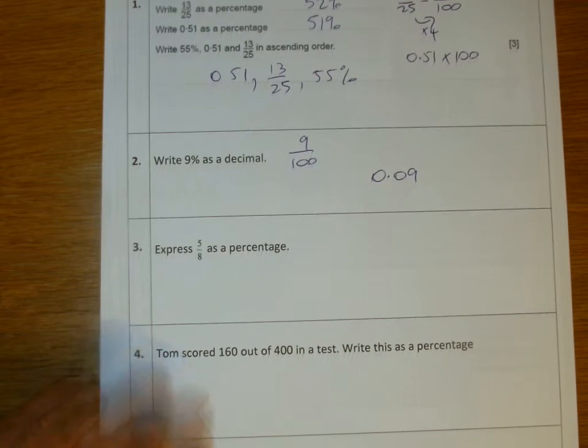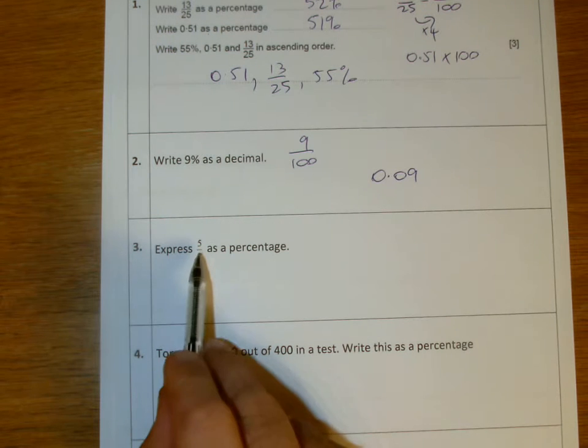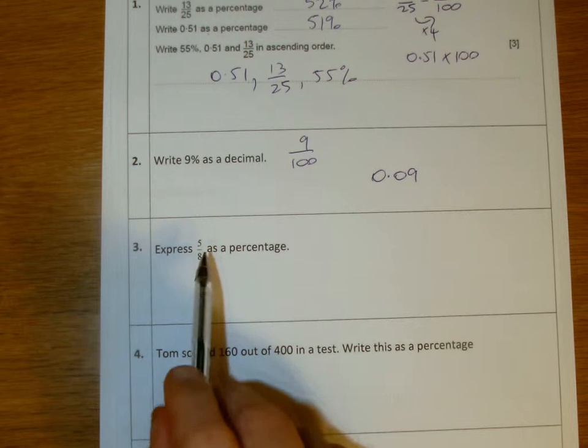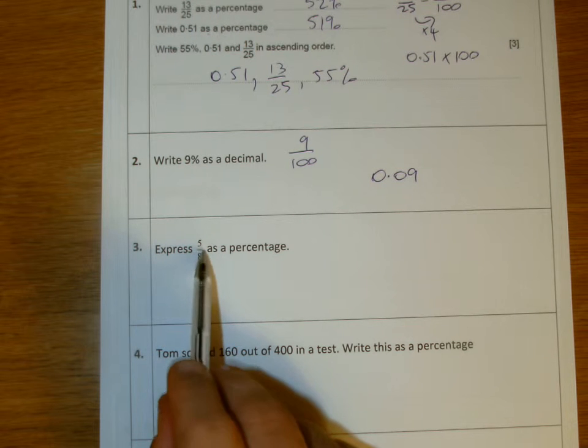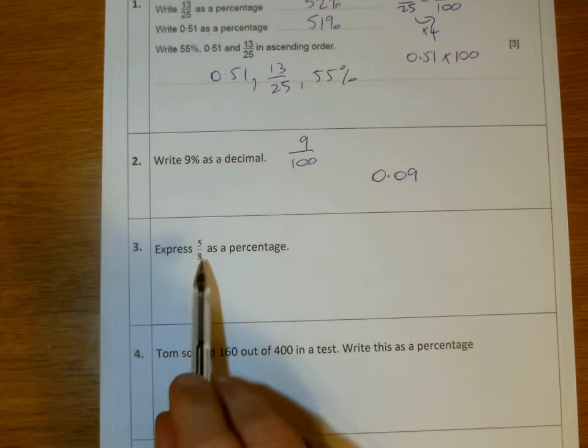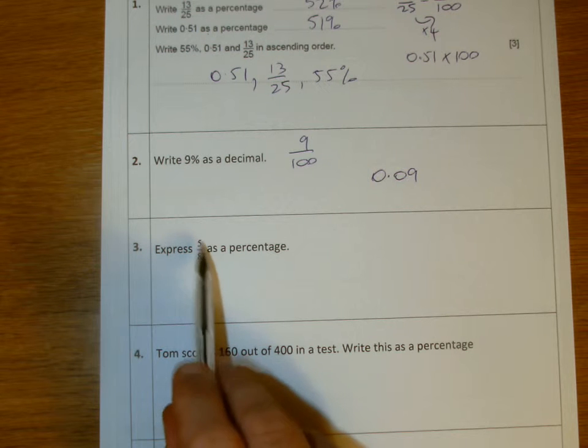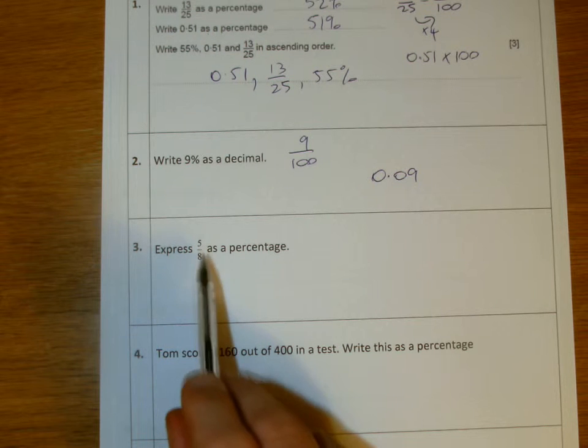Number 3, it says express 5/8 as a percentage. Now, obviously this is a fraction, but think of it as dividing as well. That's ultimately what a fraction is. And what I would do is divide this first, change it to a decimal.